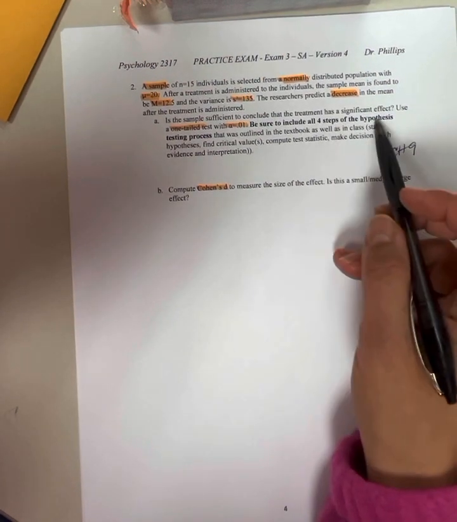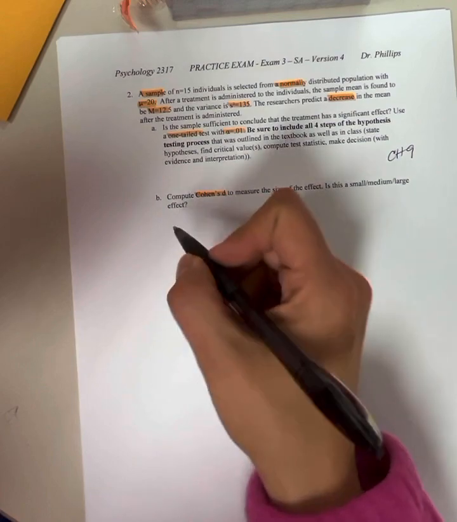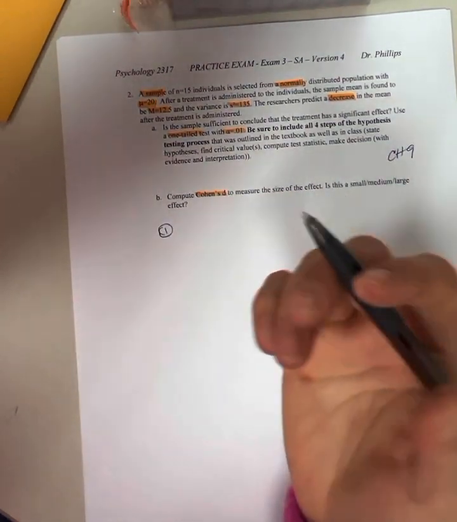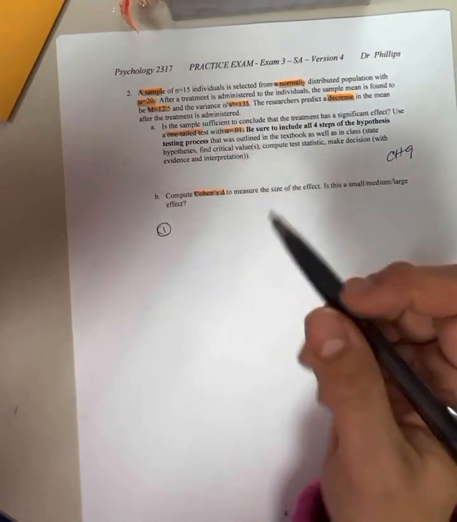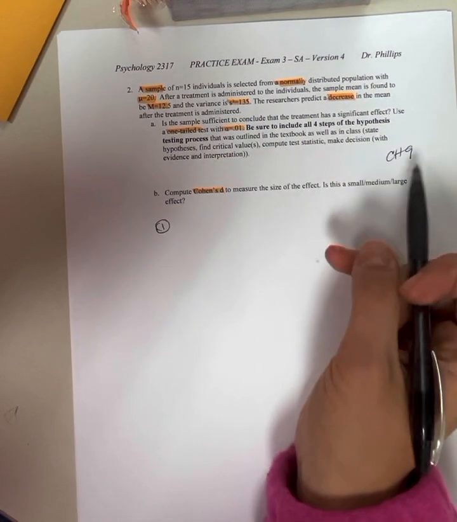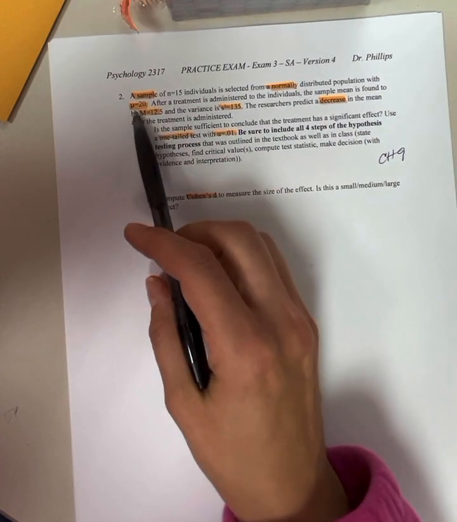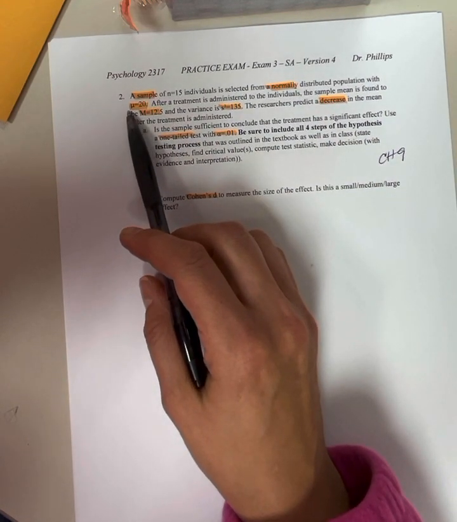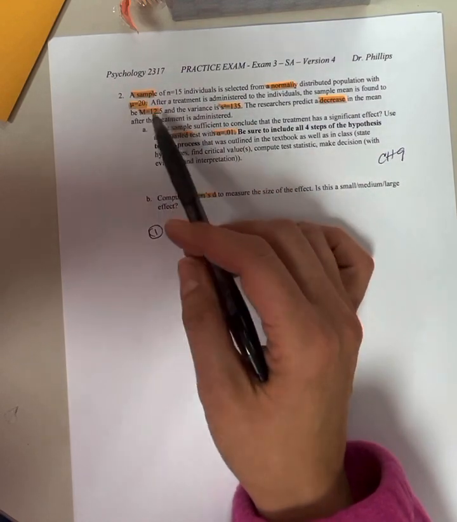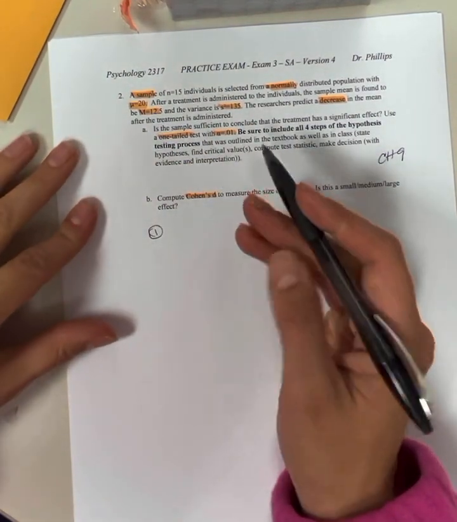We need to do the full 4-step hypothesis testing procedure. So step 1 of the hypothesis testing procedure is that we come up with the hypotheses. To do that, we need to know that we have a one-tailed test. And for the single sample t-test, we need to know what that expected value is. And that's identified by mu on these questions, all right?